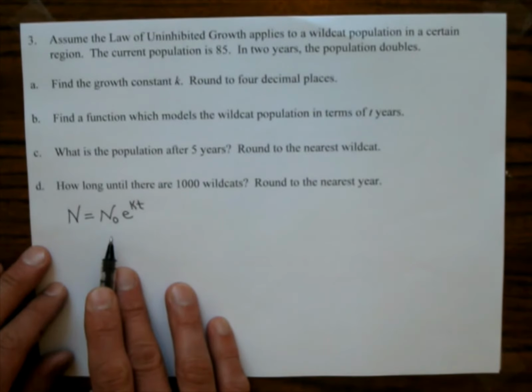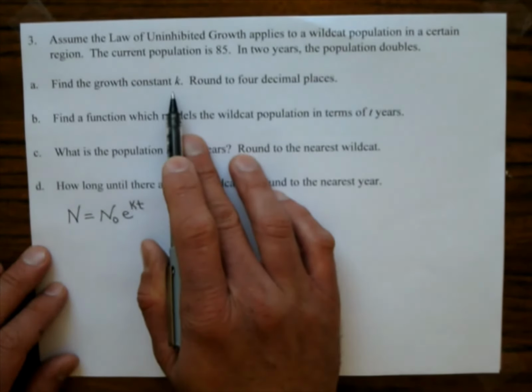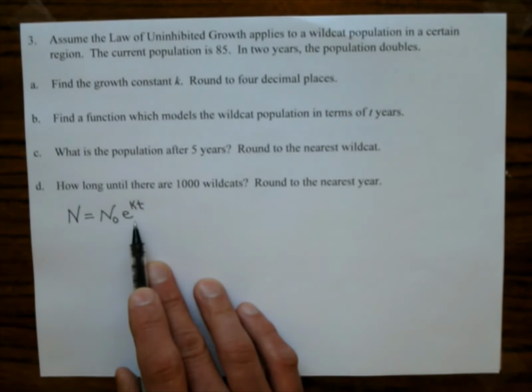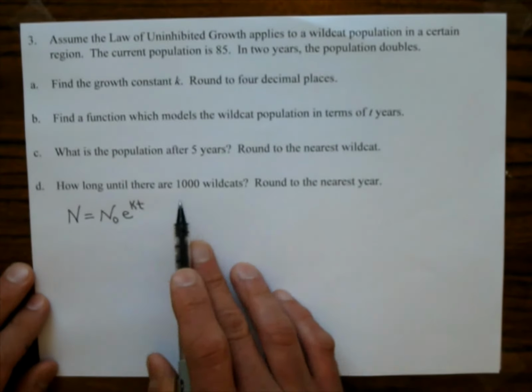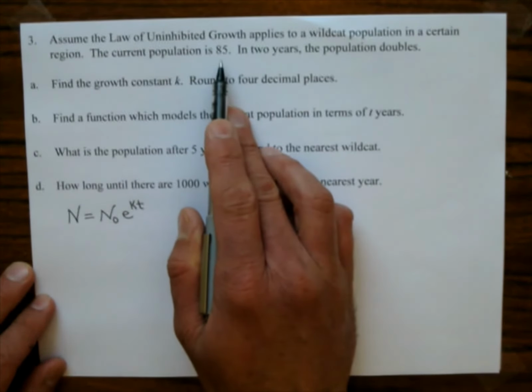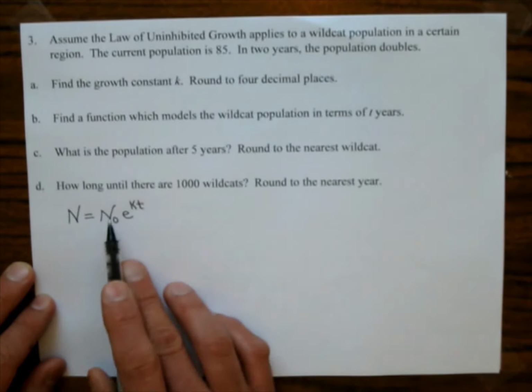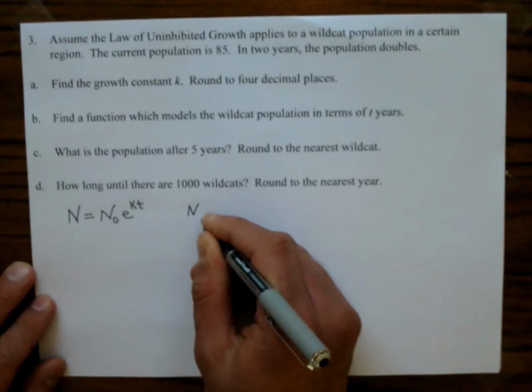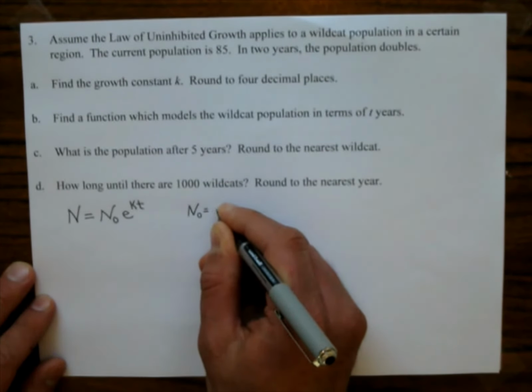So now we come back to this. k is called the growth constant, and let's go ahead and do this problem. So we have a wildcat population in a certain region. The current population is 85. So that's going to be our initial population. The N naught is 85.